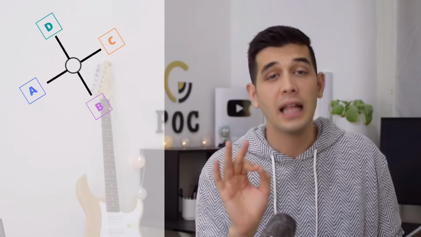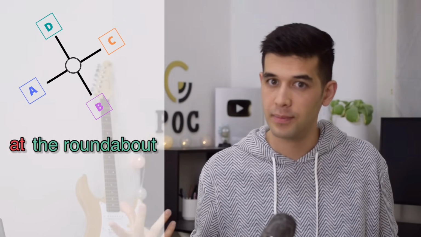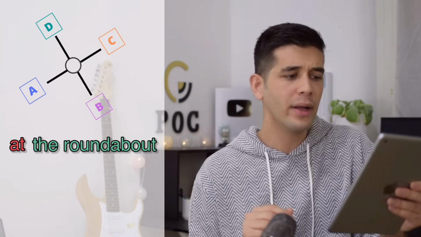All right, now look at this one. What is this? This is a roundabout. A roundabout can have 4, 5, or 6 possible directions, okay? How can I say which direction to take? Well, the first thing I want to tell you is with the word roundabout, we use the preposition at. So we say at the roundabout. Okay, now imagine I want to get from point A to point B, or point A to point C, or point A to point D.